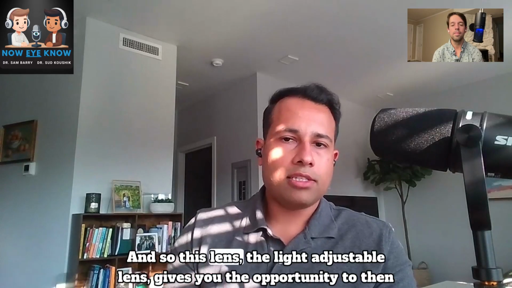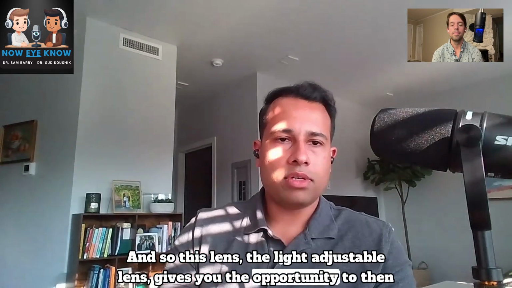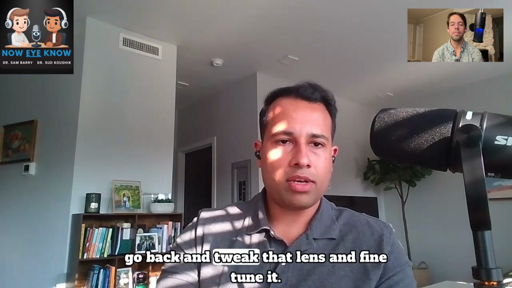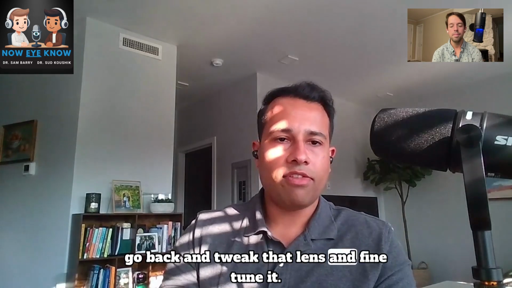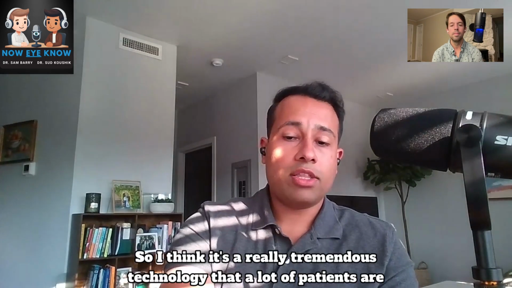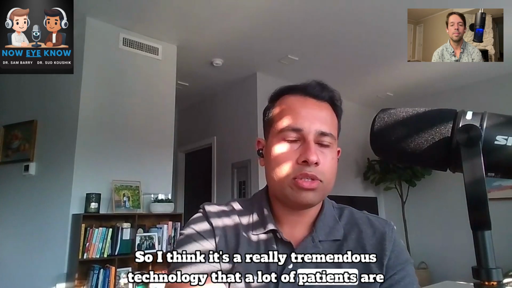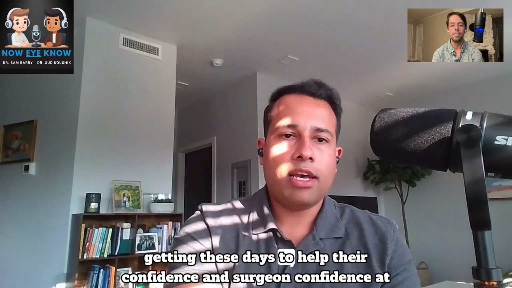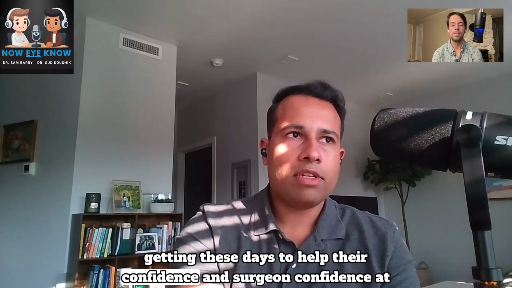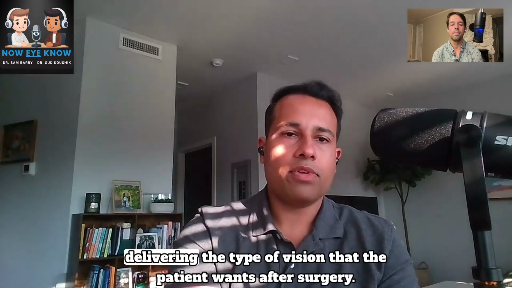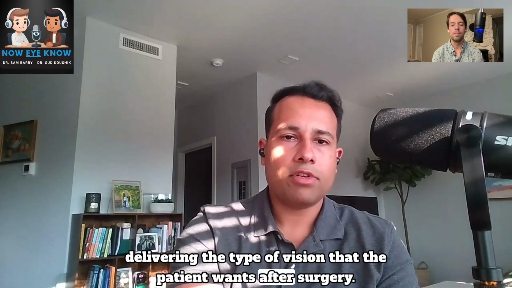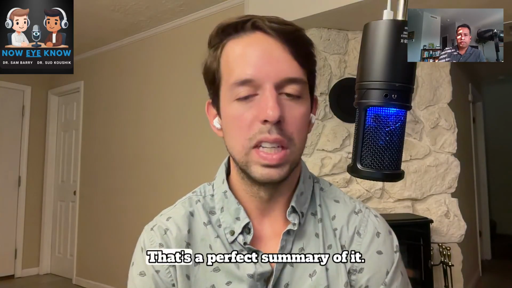And so this lens, the light adjustable lens, gives you the opportunity to then go back and tweak that lens and fine tune it. So I think it's a really tremendous technology that a lot of patients are getting these days to help their confidence and surgeon confidence at delivering the type of vision that the patient wants after surgery. That's a perfect summary of it.